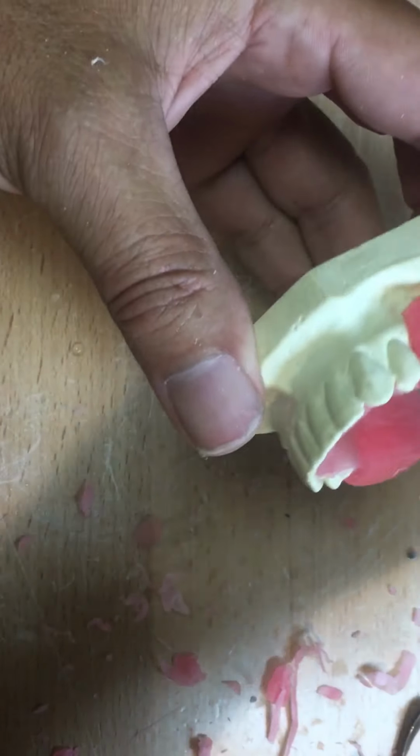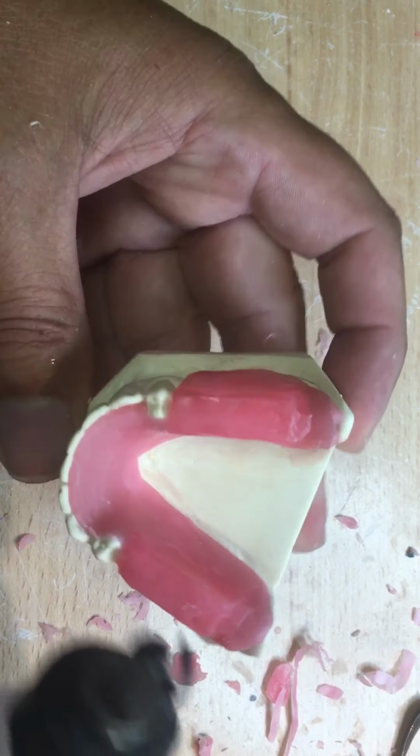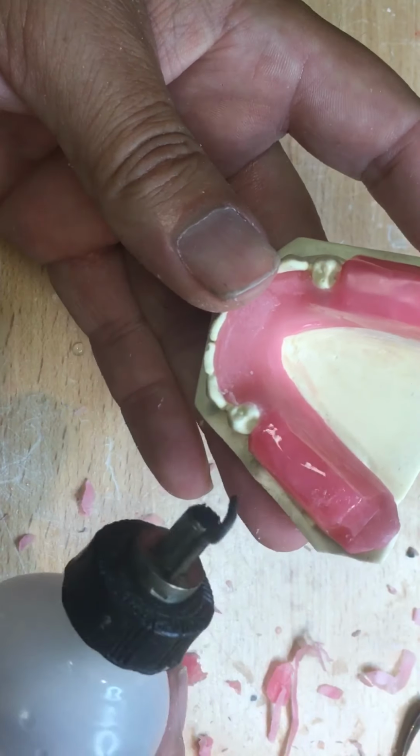We'll put this back on the model. And then here we can finish it up, make it smooth. A little alcohol, a little. Too much will spoil the business there.